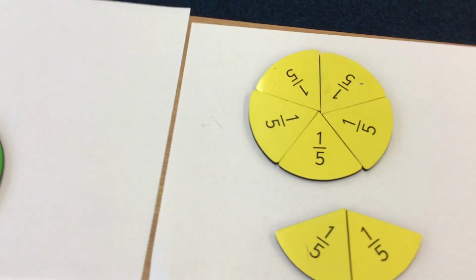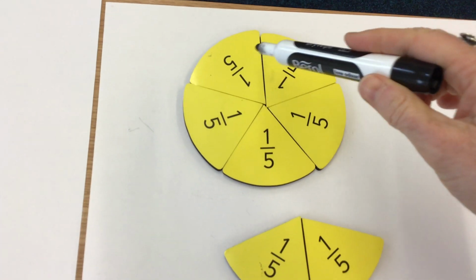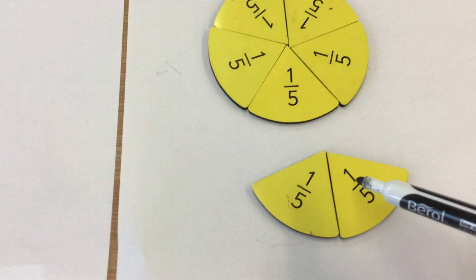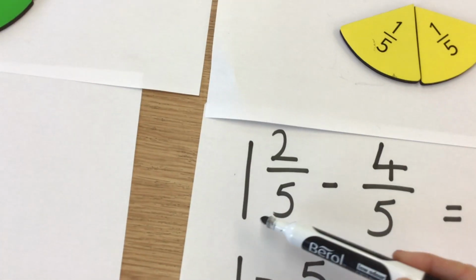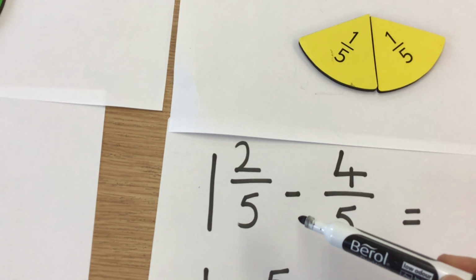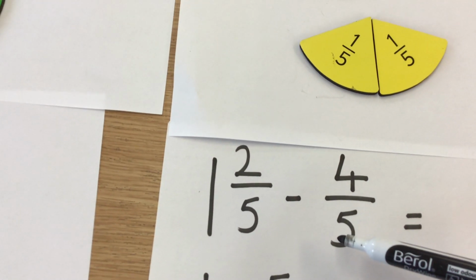Let's have a look at this one. A little bit harder because this time I've got 1 whole, all as fifths, so 5/5, and another 2/5. So I've got 1 whole and 2/5, and this time my calculation is asking me to subtract 4/5.